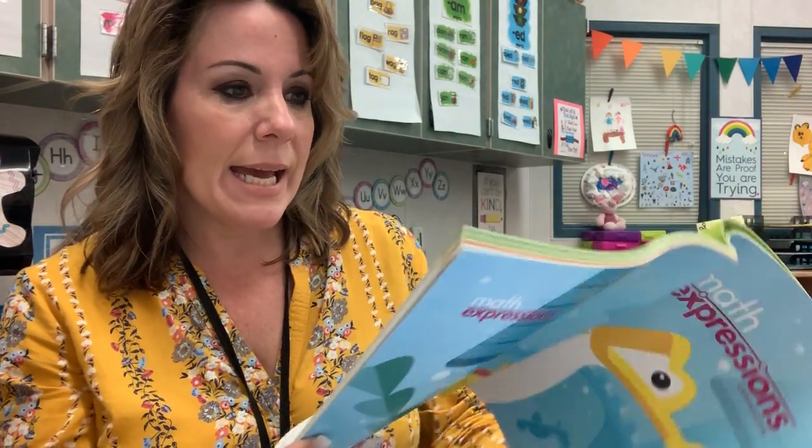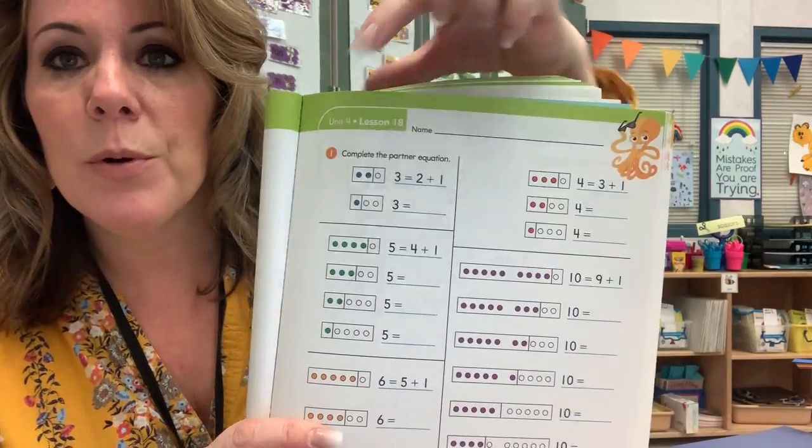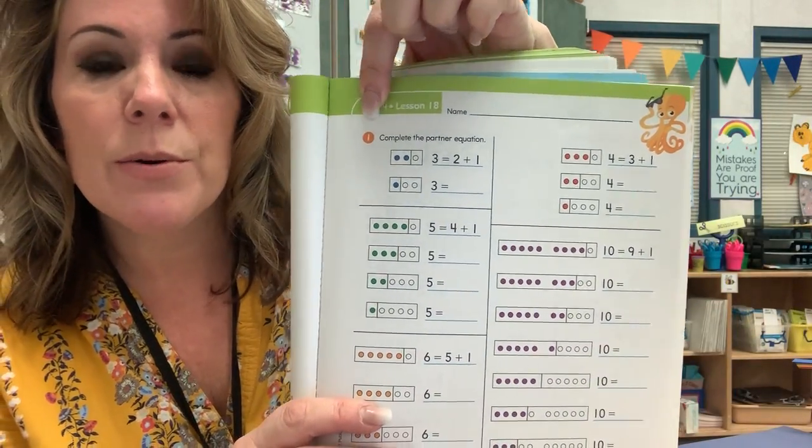So go ahead and get to page 249, and you can pause the video so that you can get there. Okay, good. So what we're talking about, go ahead and put your finger on number 1. Do you see number 1 right there? Go ahead and put your finger on number 1. Let's read the directions. We always have to read the directions. It says, complete the partner equation. Complete the partner equation. So take a look at the first one.